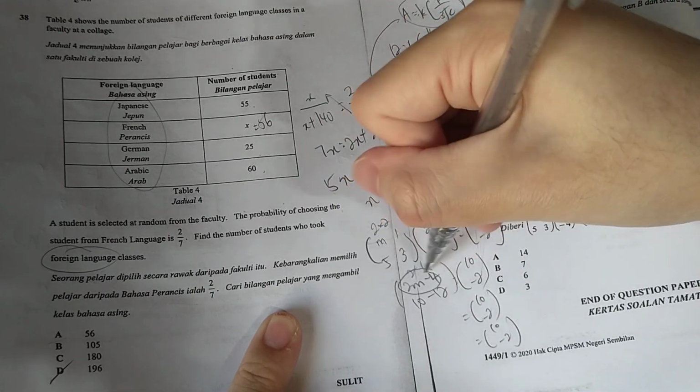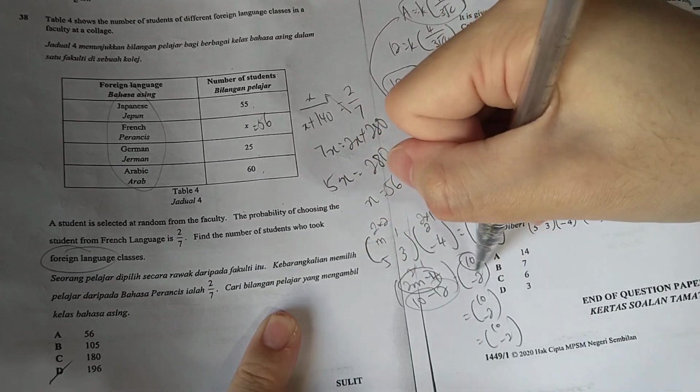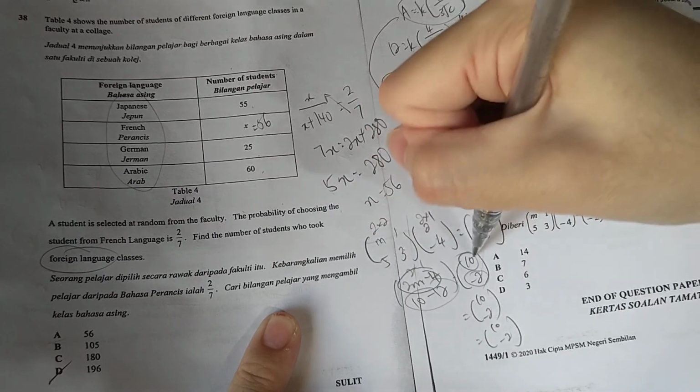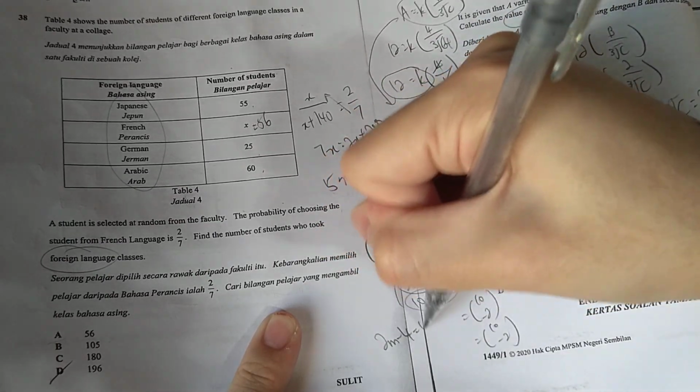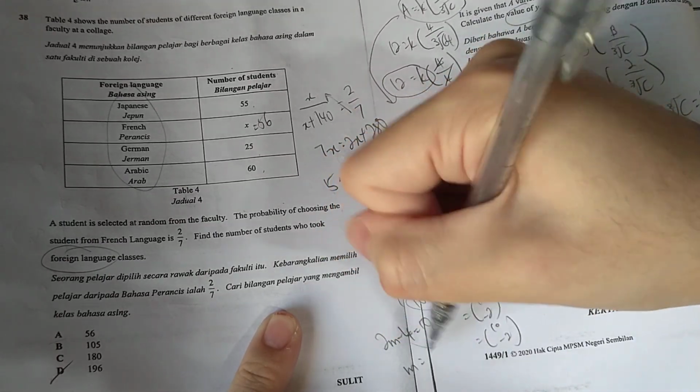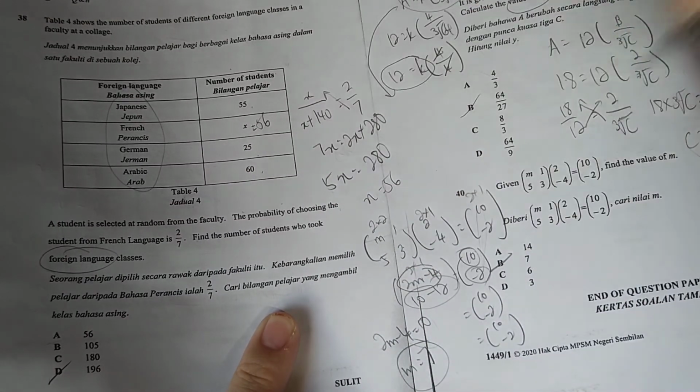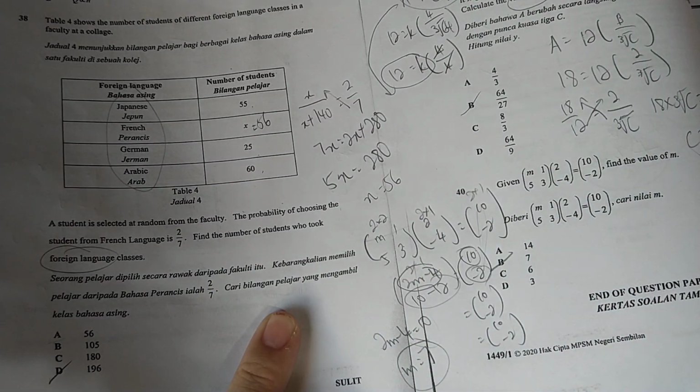And then atas sama dengan atas, bawah sama dengan bawah. So 2M minus 4 equals to 10. So what is M? 10 plus 4 is 14. 14 divided 2 is 7. So M is 7. So the answer is B. Alright, so that would be the answer.